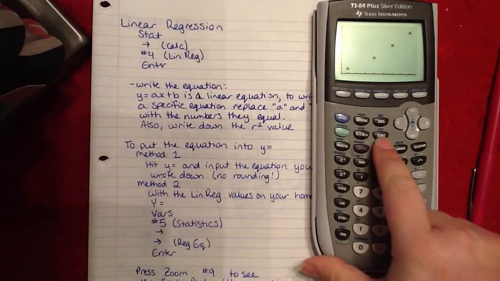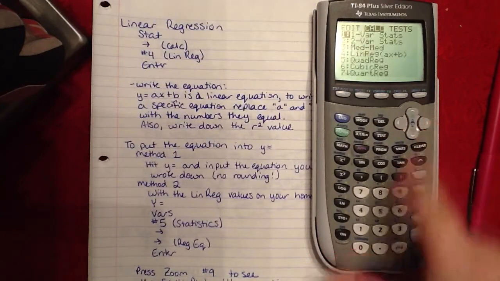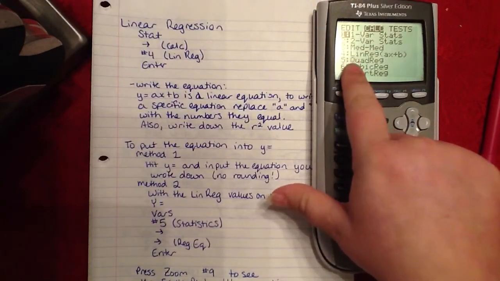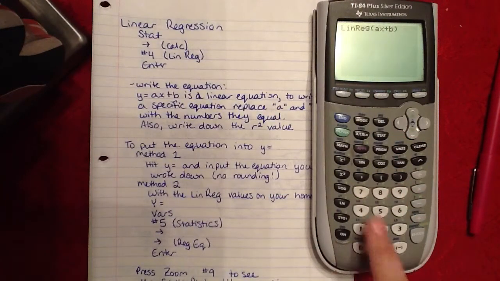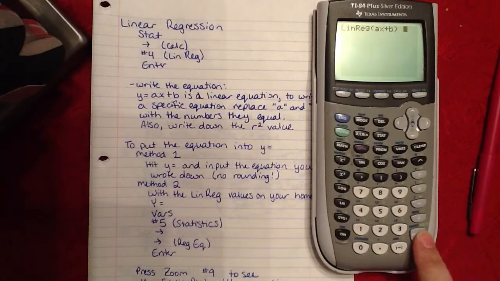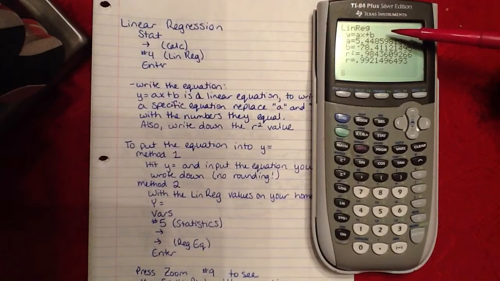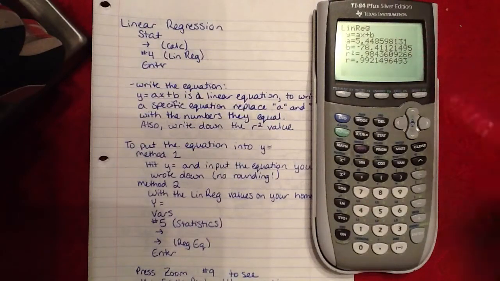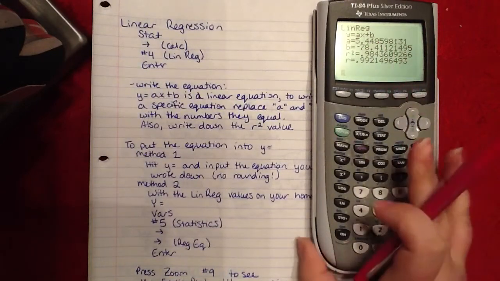In order to do either regression, you hit the stat key, which is right there, and then you arrow right to calc. Number 4 is linear regression, number 5 is quadratic regression. We're going to do linear regression first, so we will hit number 4. Once it's on our home screen, we hit enter to bring up the information. Now this y equals ax plus b, that is a generic linear equation. In order to get the equation specific for this problem, you need to write down the a value and the b value in place of a and b.